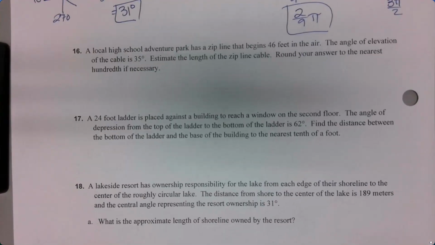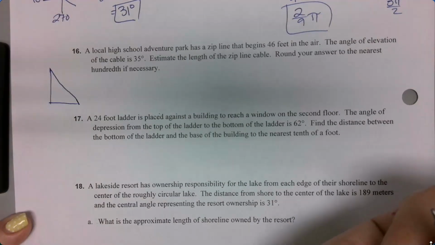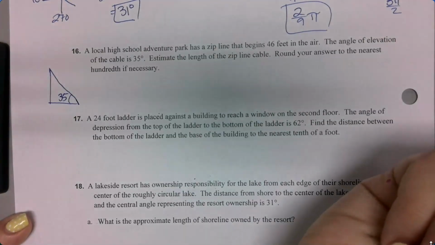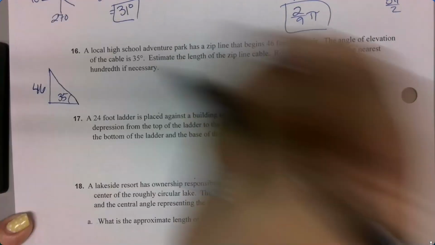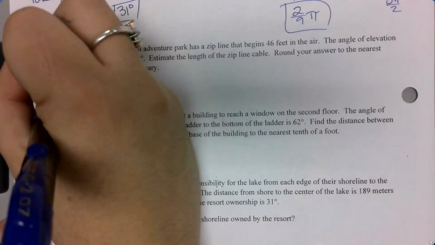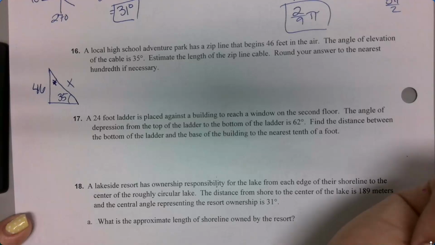Number 16 says a local high school adventure park has a zip line that begins 46 feet in the air. The angle of elevation on the cable is 35 degrees. Estimate the length of the cable. So, angle of elevation is looking up, and it starts 46 feet in the air. Estimate the length of the cable, so that is this part right here, because you write down it. That was a person I drew ziplining down.